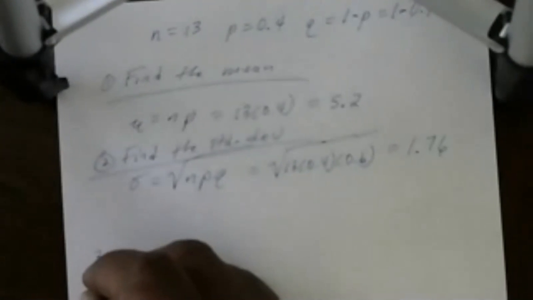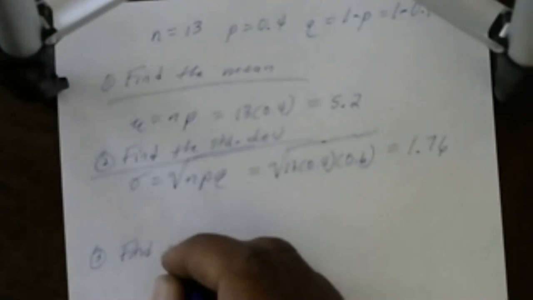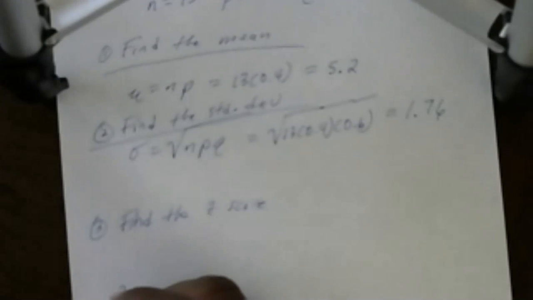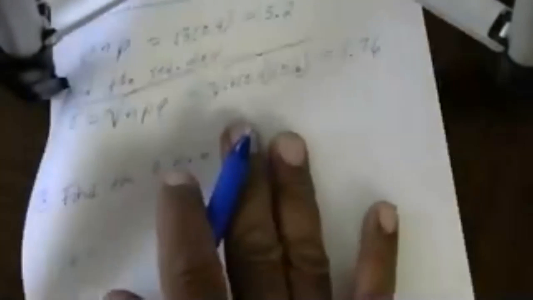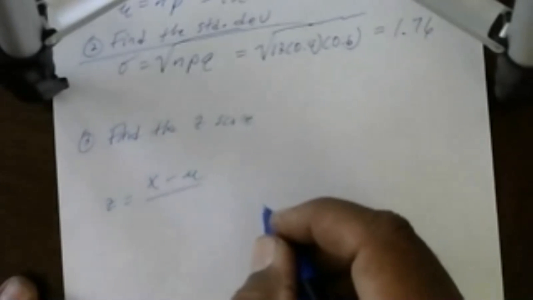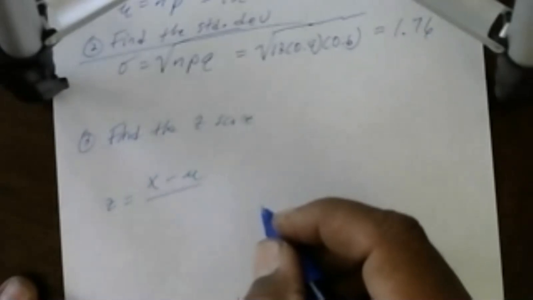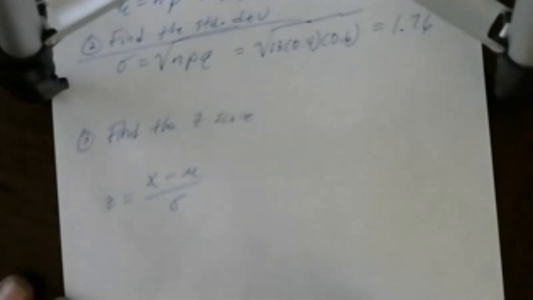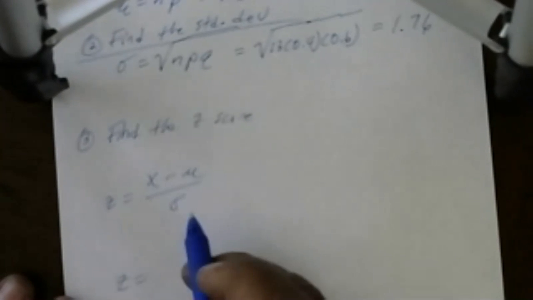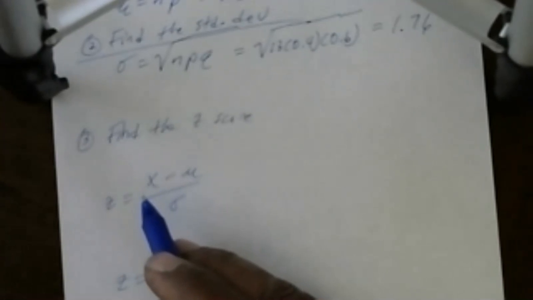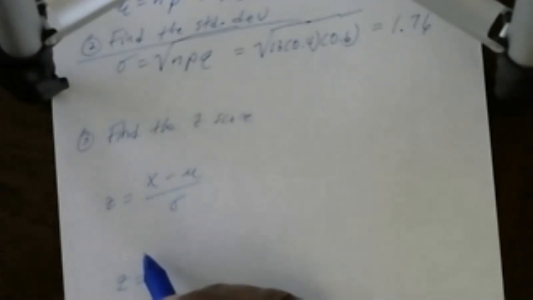And in the third step, we're going to find the z-score. Remember, the formula for the z-score is x minus mu divided by the standard deviation. Our x value: we're finding the probability of fewer than 4, so we must use that continuity correction.